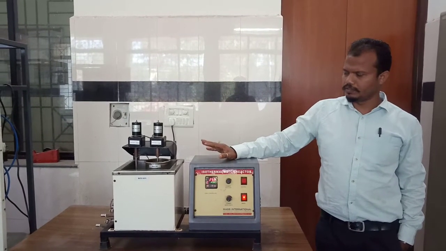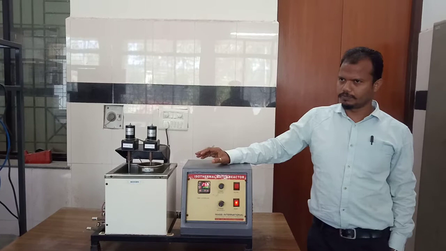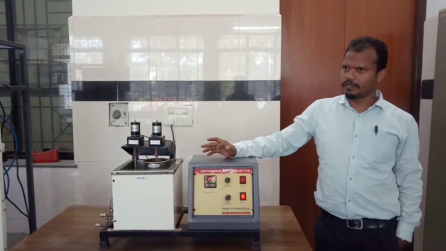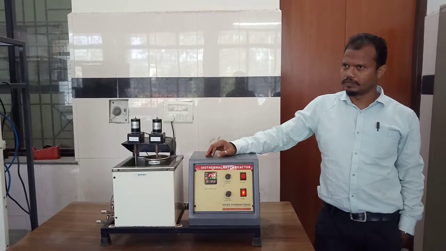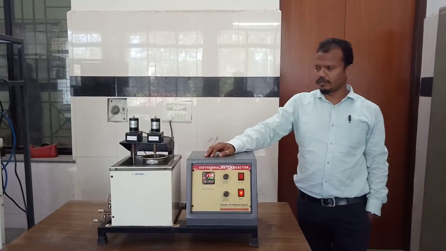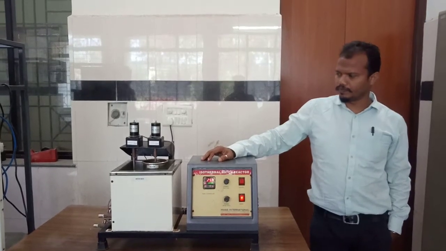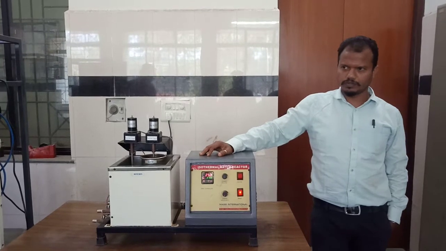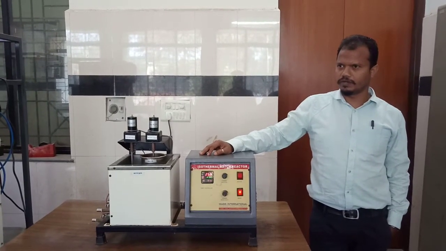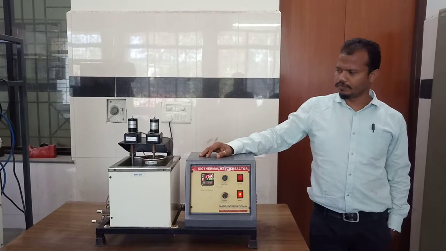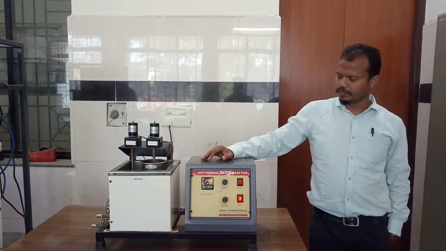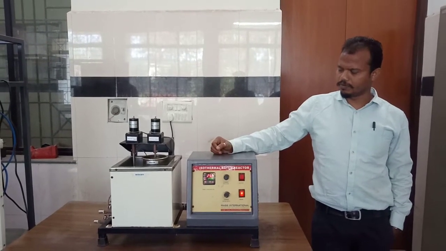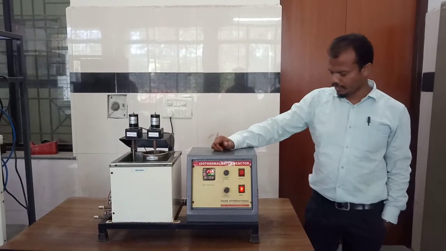And actually in this experiment, we have to perform similar reactions at different temperatures. I think you must be remembering what activation energy is. It is the energy required to activate molecules so that they get reacted and can be converted into product. So this is the minimum energy.